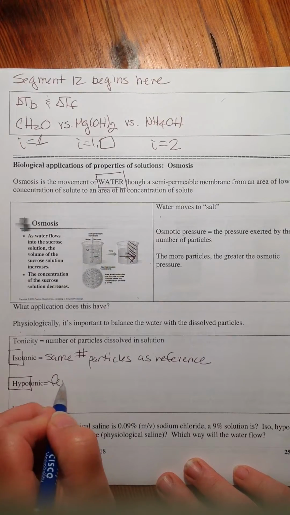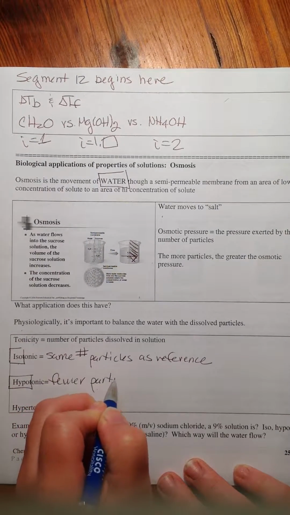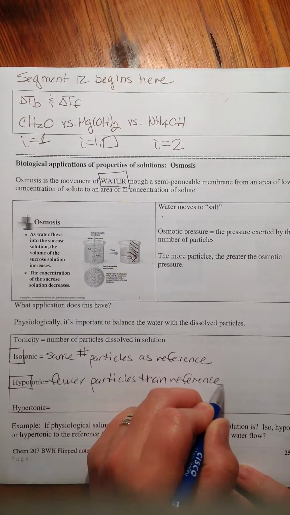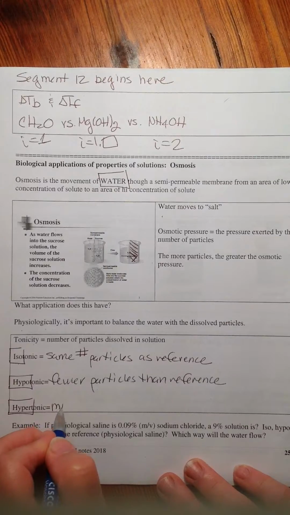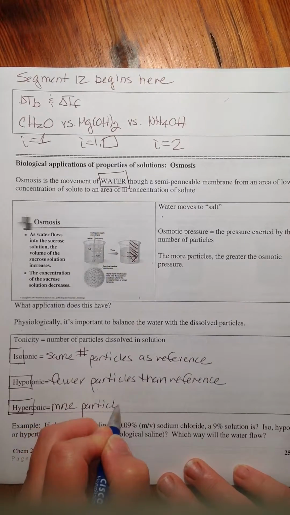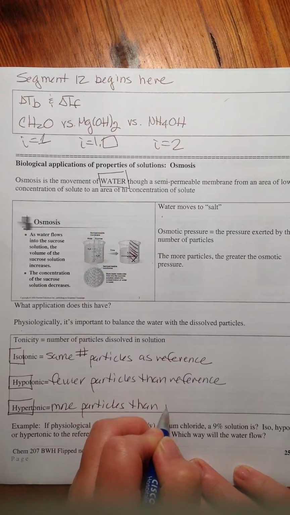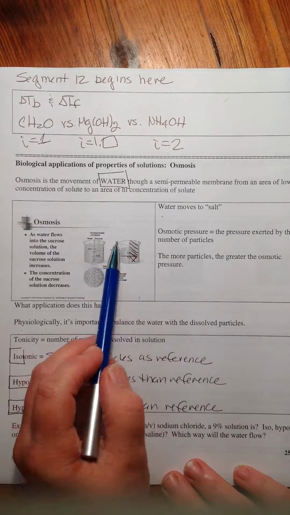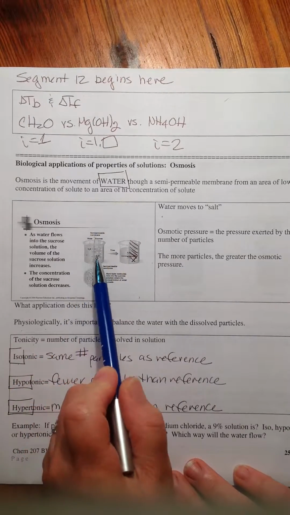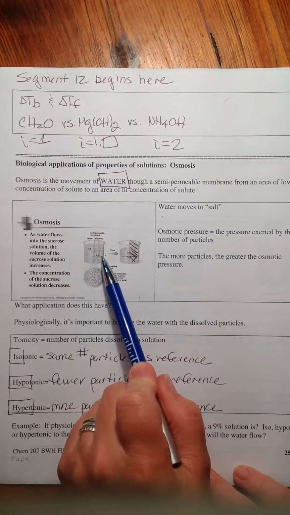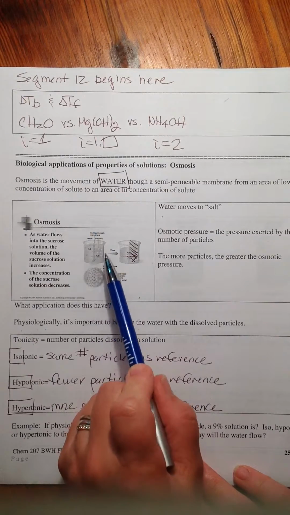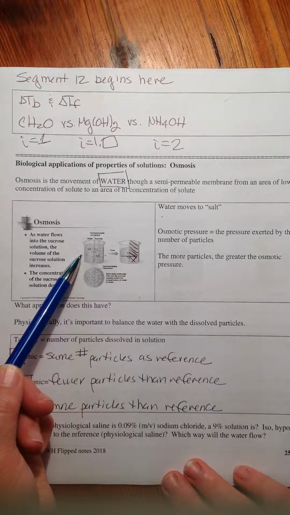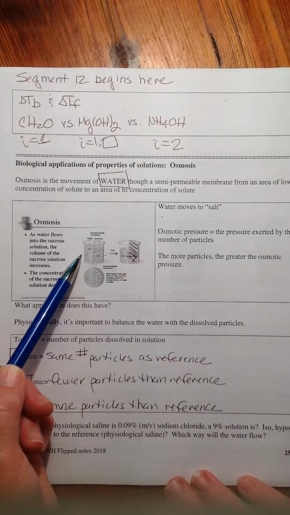Hypo means we have fewer particles than the reference. Hypertonic means we have more particles than the reference. So in this picture up here, if this is the reference, then this side is hypertonic because there's more particles. If this is the reference, this side is hypotonic because there are no particles.